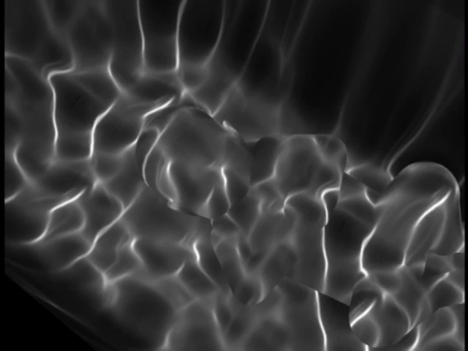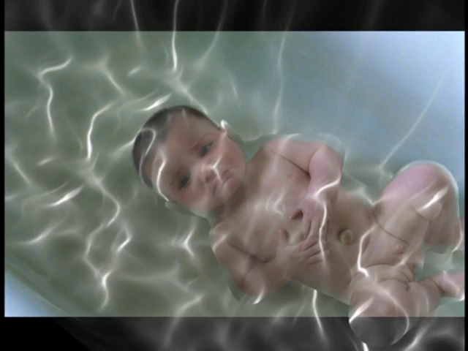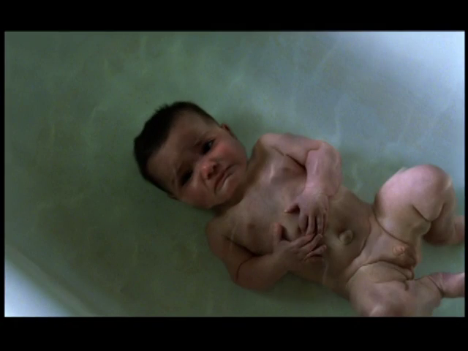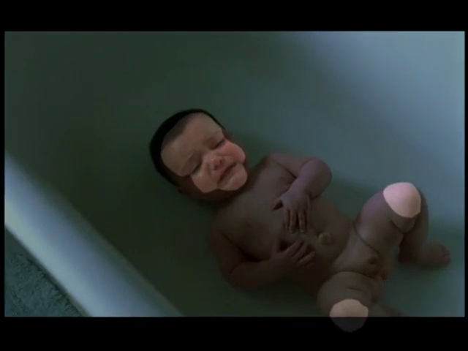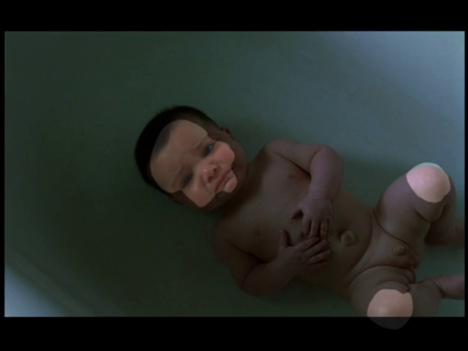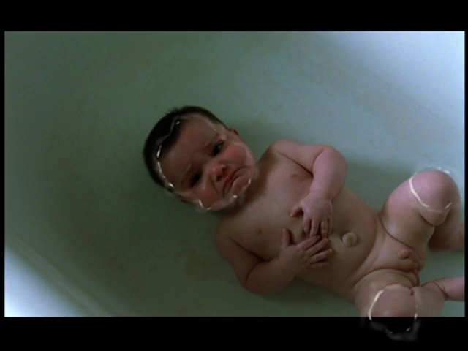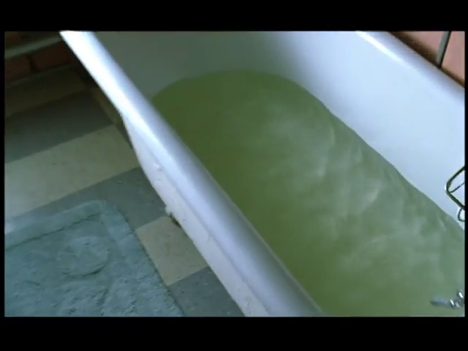Here's the lighting pass for the caustic light effects. And then here's the refraction element of the baby. This is the lighting and refraction combined. And then the mask for the face and knees. And a little waterline element. And then this is the element of the water in the tub, which had to be reconciled.